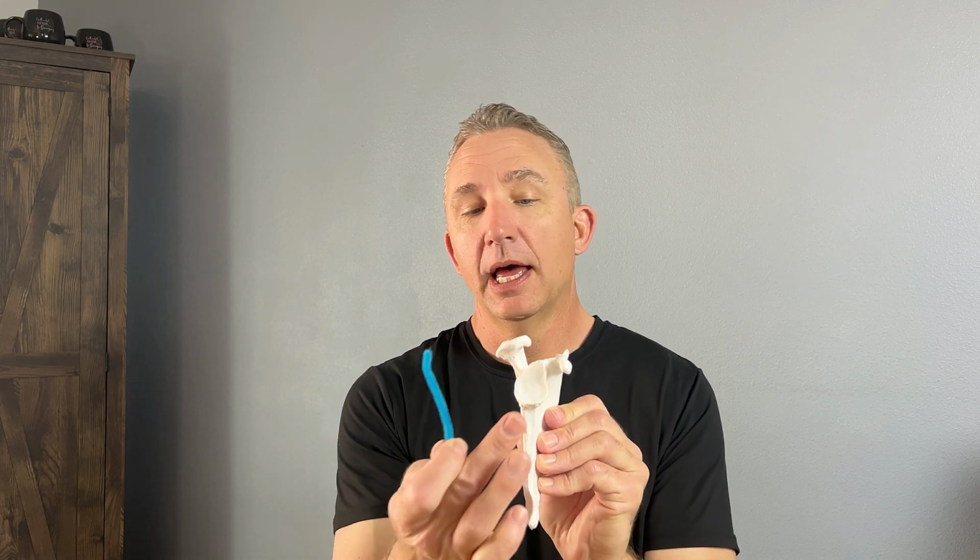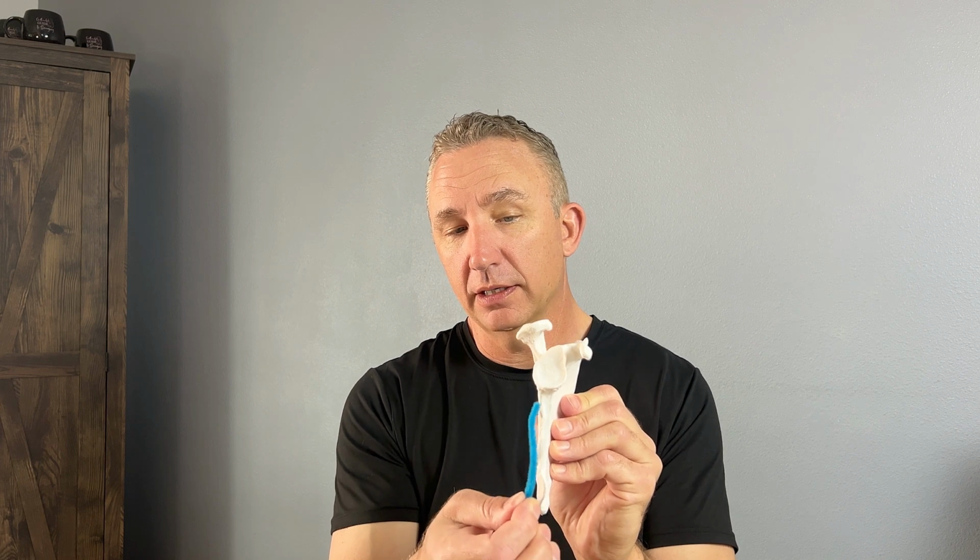When we look at that connection again, we said that space is called the glenoid cavity. There are two projections at 12 o'clock and 6 o'clock. One is called the supraglenoid tubercle at the top. At the bottom, infraglenoid tubercle. So 12 and 6 o'clock: supraglenoid tubercle, infraglenoid tubercle.